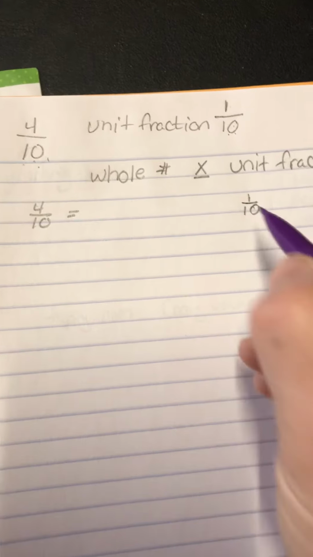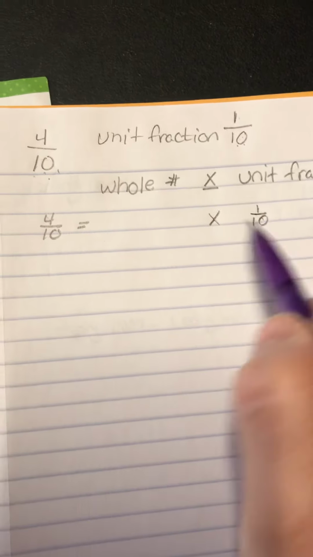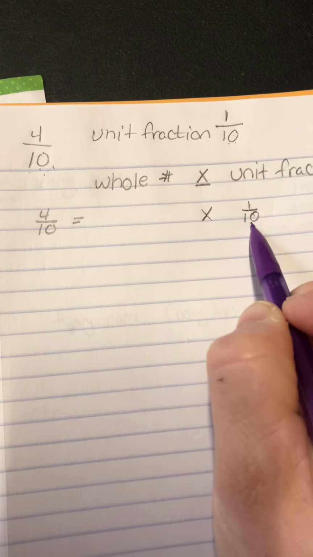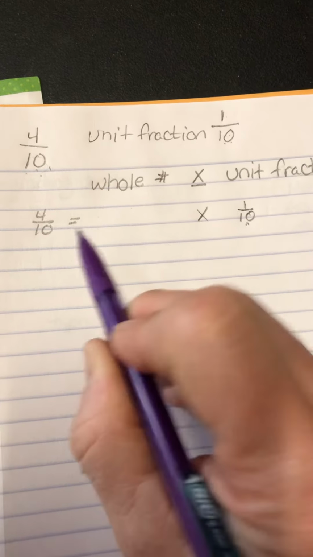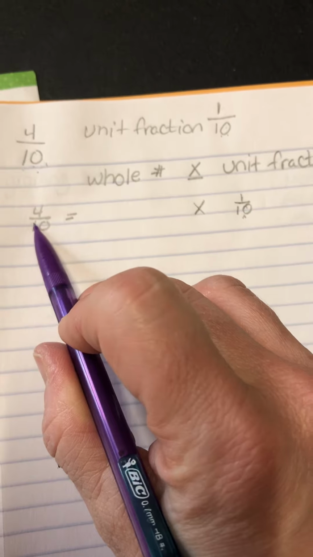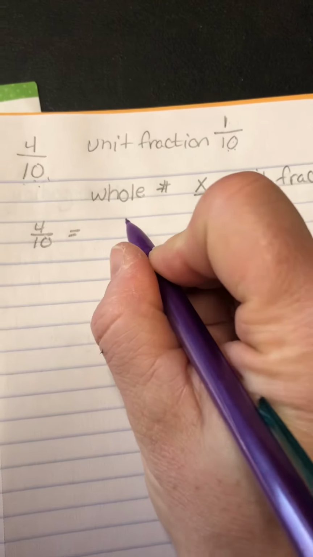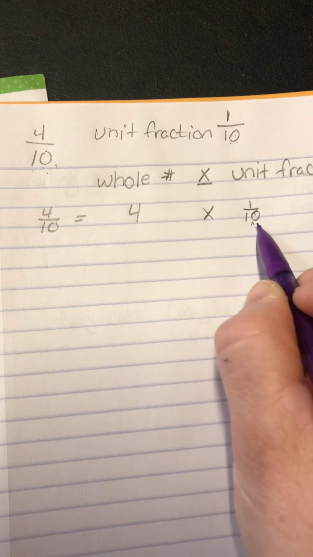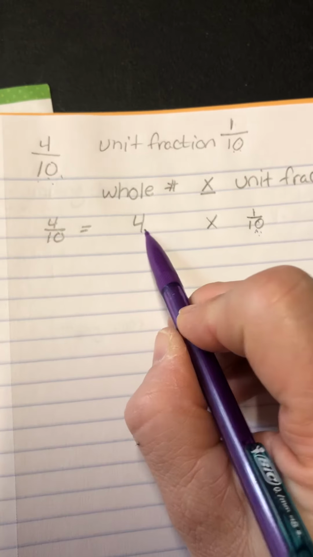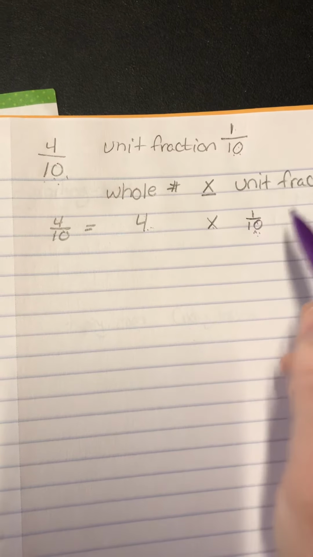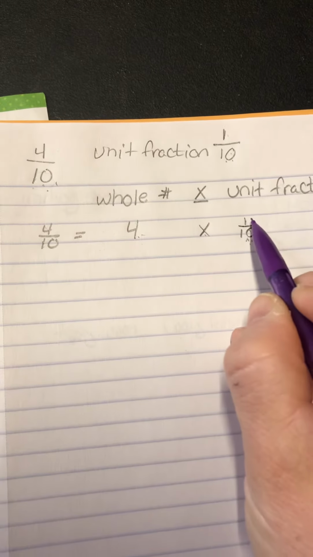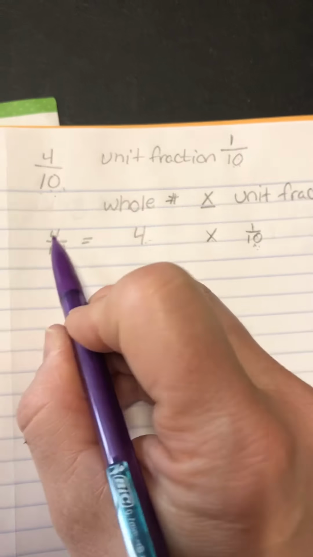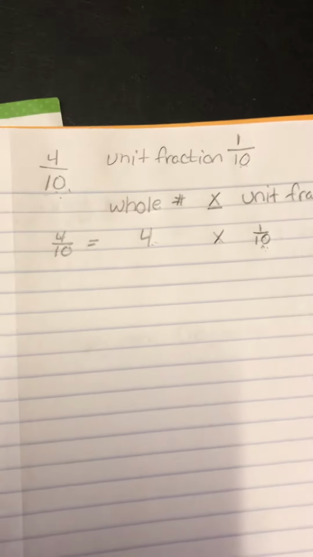If our unit fraction is 1/10, what would we have to multiply by 1/10 to get 4/10? The answer is 4. Now this part is where I think it might be a little confusing. We have our unit fraction of 1/10, and we multiply 4 times 1/10. 4 times 1 is 4. That might be the part that's a little confusing.